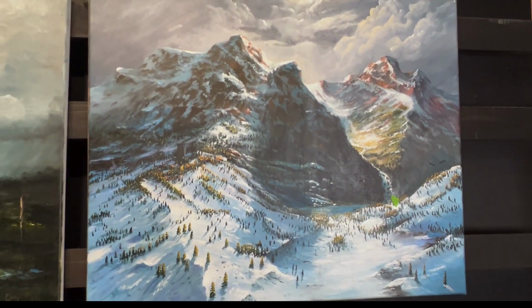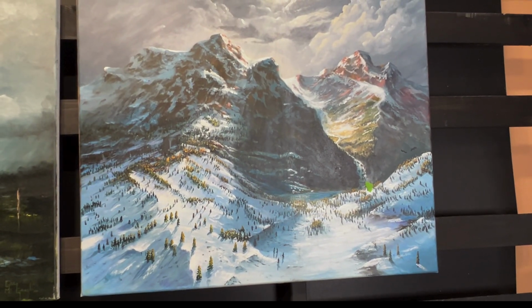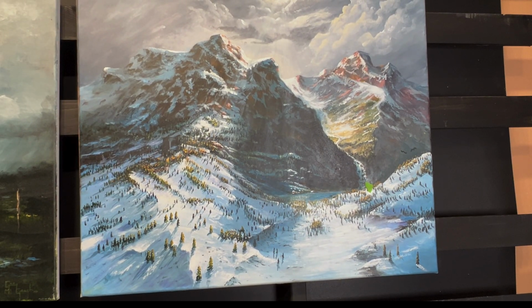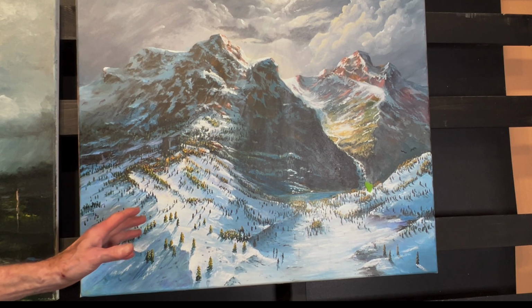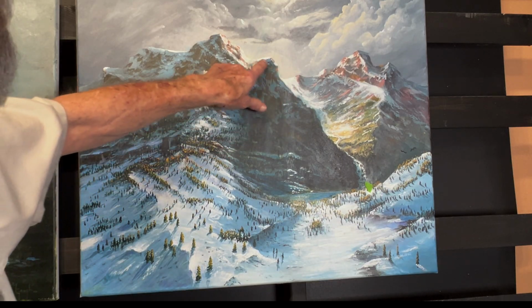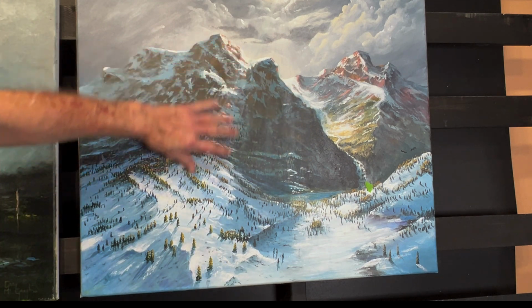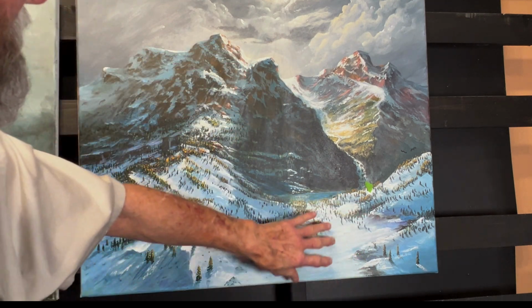This painting, what would be the focal point in this painting? The first thing I saw when I walked up to it was how that sun is shining bright on the top of these mountains and down in this valley, and then it bleeds down into this foreground.